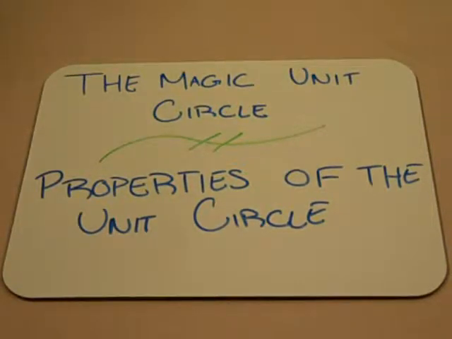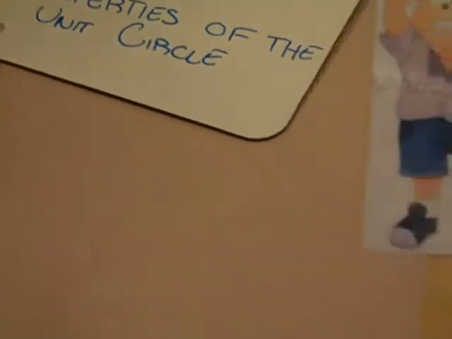RHS Pre-Calculus presents the Magic Unit Circle. Feel free to pause the video at any time to write down a formula, example, or consult with your own friendly neighborhood genie. Once there was a boy named Peter who was busy working on his math homework.